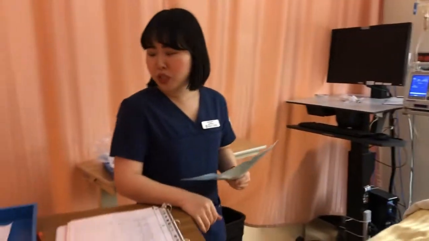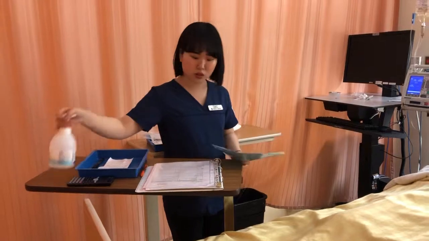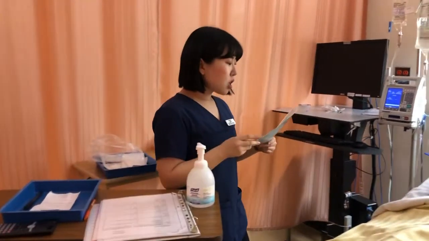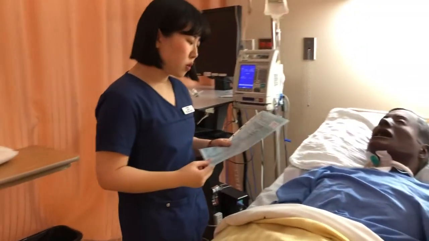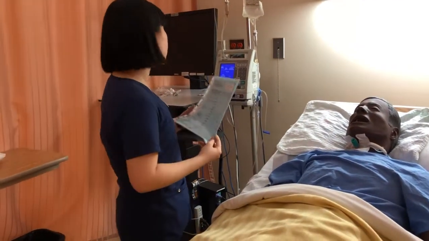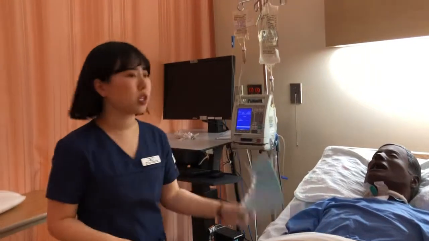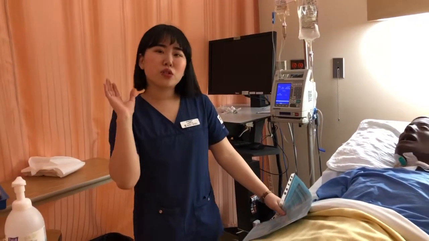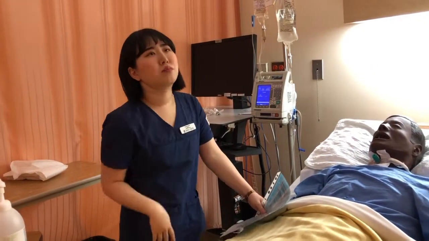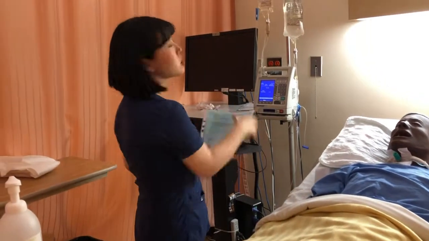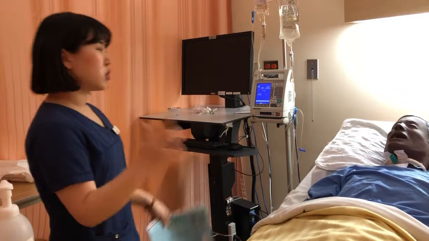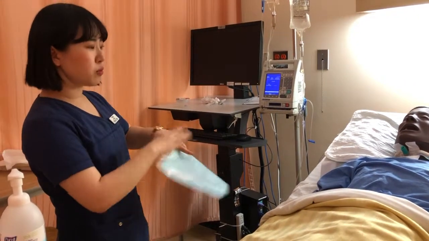So, hi, Mr. Scotland. I'm going to be your student nurse today. So I'm going to be administering the insulin. My previous nurse already checked, prepped the medication and primed the tubing, and the medication is hanging on the bedside. So as soon as I enter the patient room, I do the safety check.